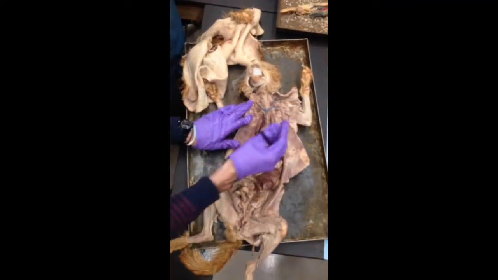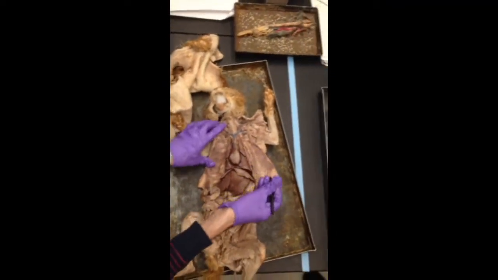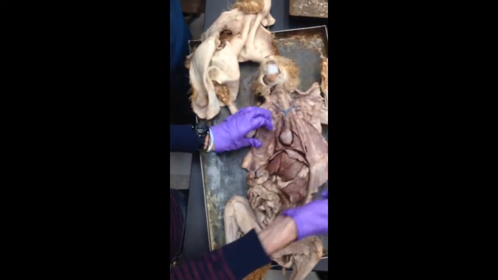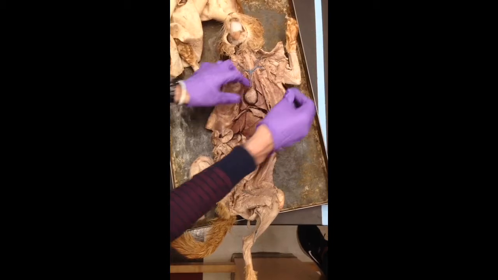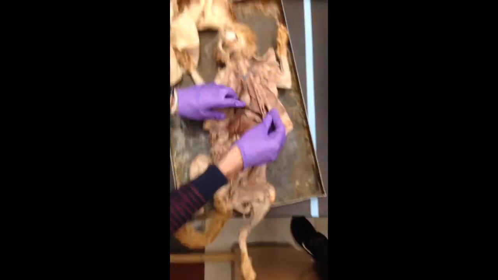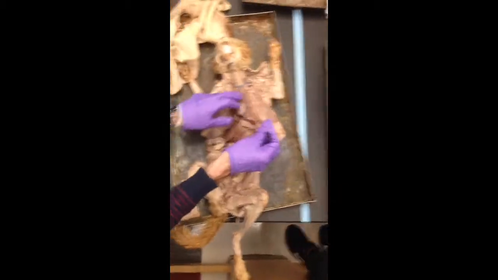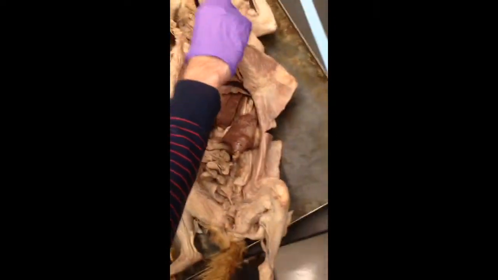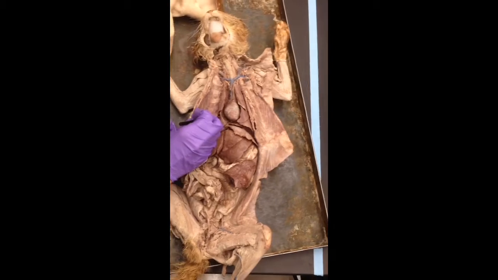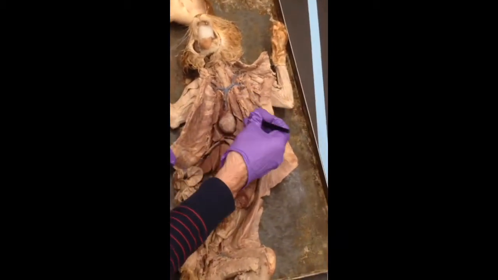And the cat gets tricky. Of course it does, because mammals are just weird. So there's all the lungs. Here's the heart. Yours is just this big blob, but if you take it off, you can actually see the heart there. So you have a right atrium and a left atrium. You have a right ventricle and a left ventricle.